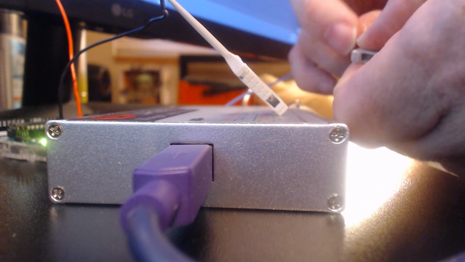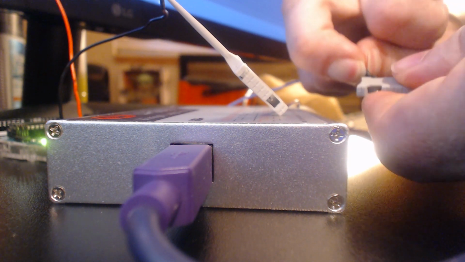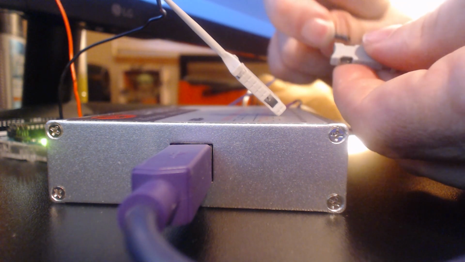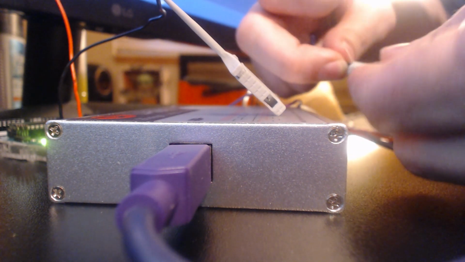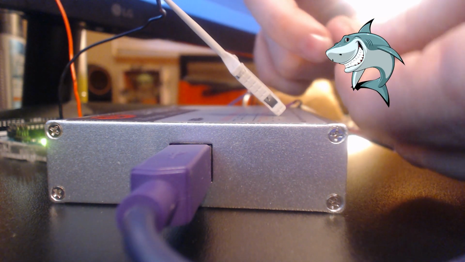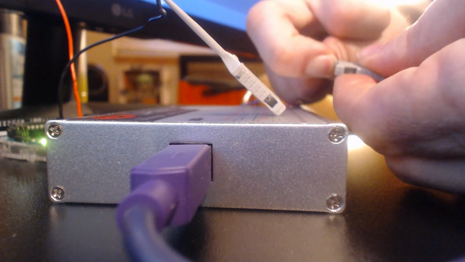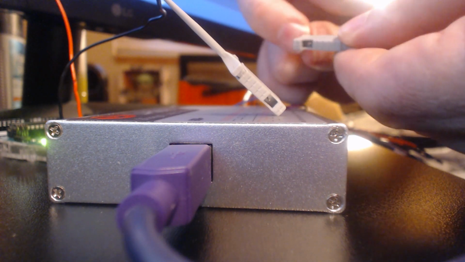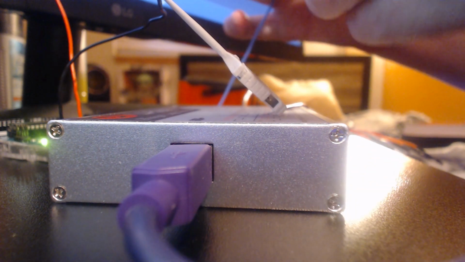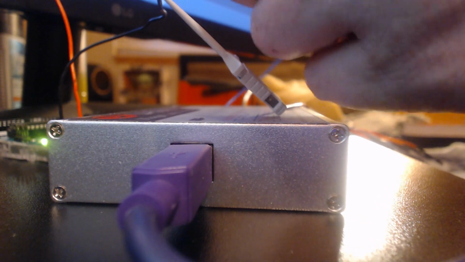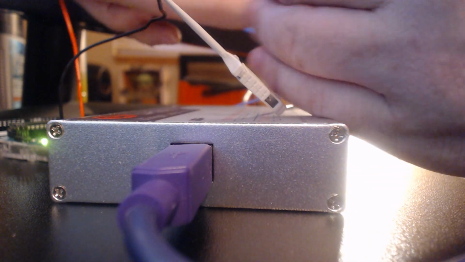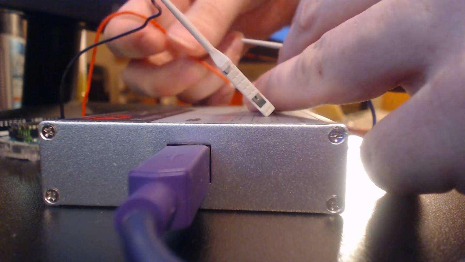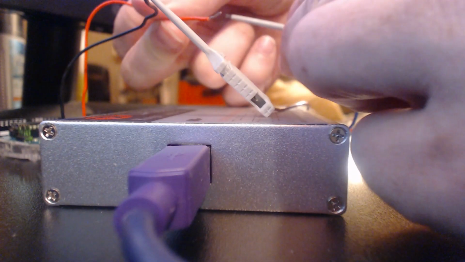Once you get it, it's kind of like a shark bite for you plumbers out there. If you've ever dealt with those, it might feel like it's on there, but if you don't feel it seat all the way, it won't stay. So that is really the only complaint I have about this thing so far. It's really not even that bad of a complaint. I could probably buy the original alligator clips.